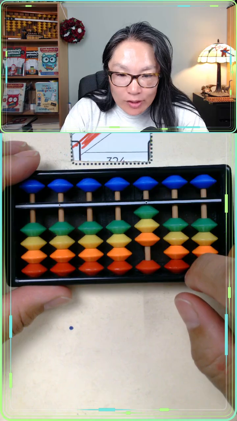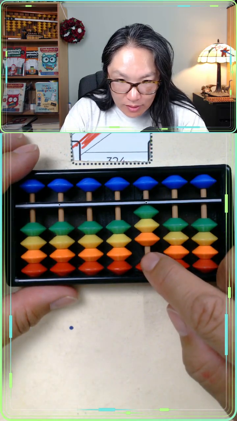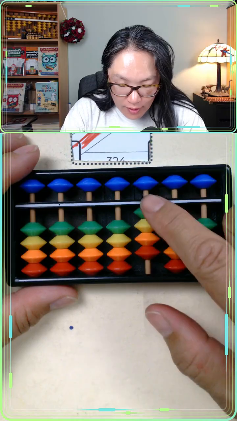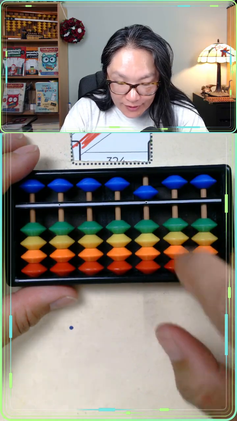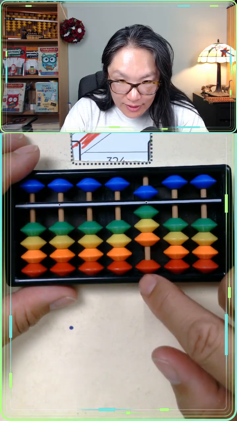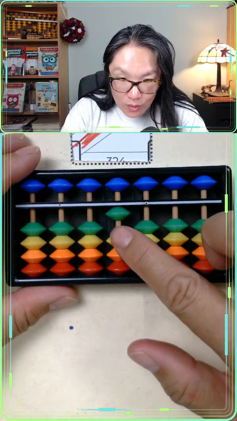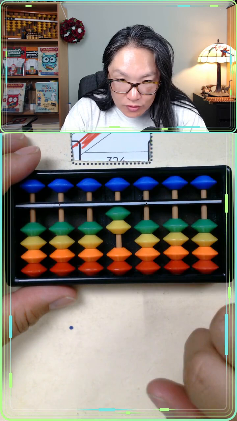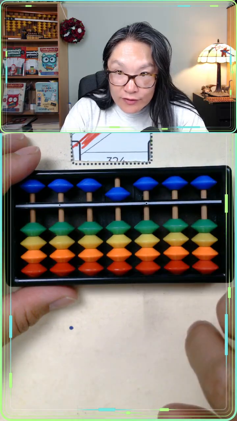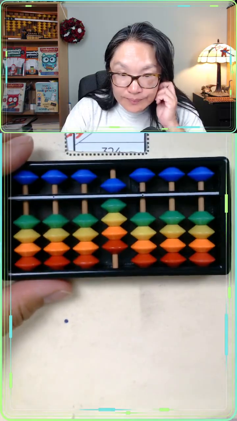Can we try a higher number? Yeah, we could try. Hold on just a minute. So we have 1, 2, 3, 4, and then we have 5. We have 6, 7, 8, and then 9. After 9, we have 10. 10 is a 1 and a 0. We have 20, 30, 40, and then 50. We have 60, 70, 80, 90.